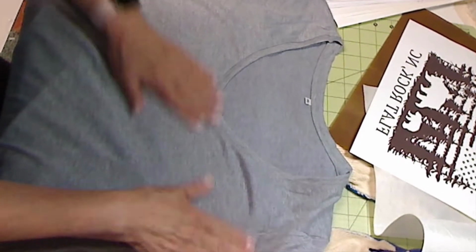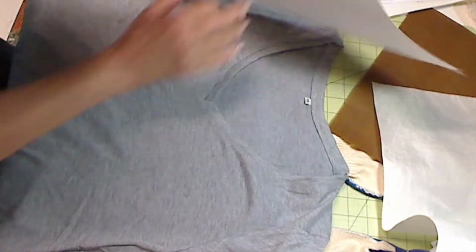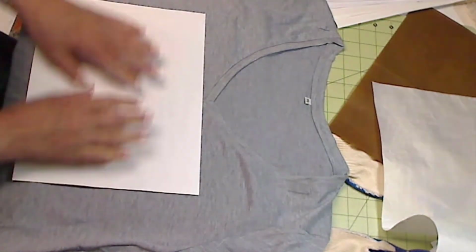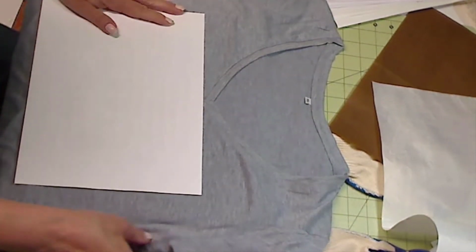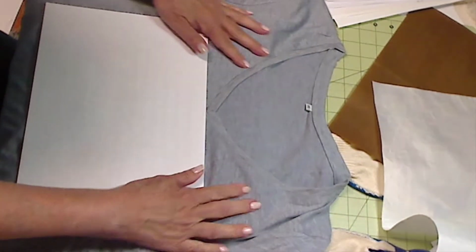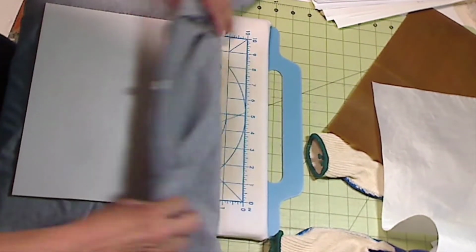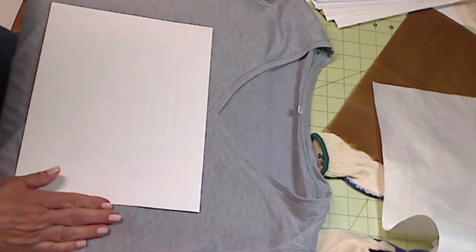You know, I forgot I had a V-neck shirt. So let's see, it's going to go about right there. Just to get an idea. Let's see. Yep, that's about it.